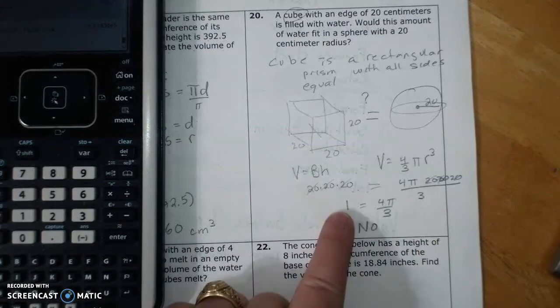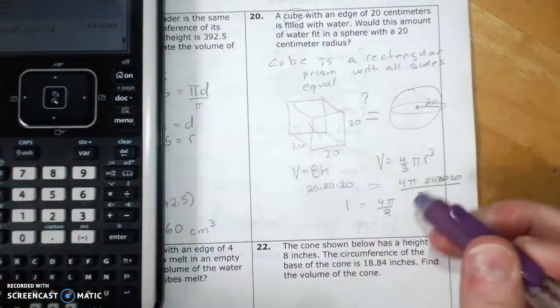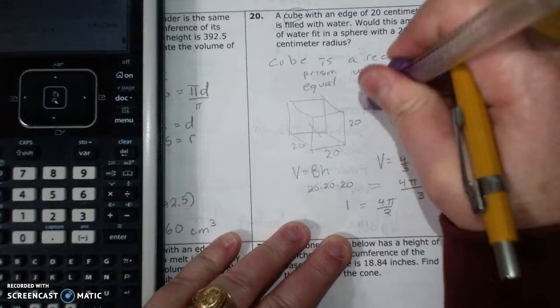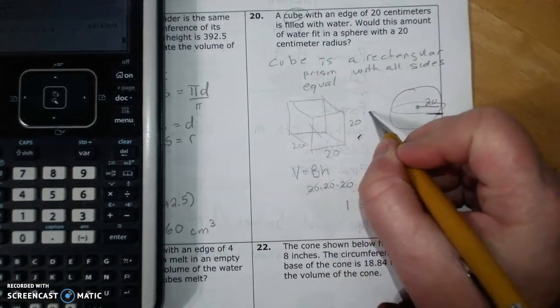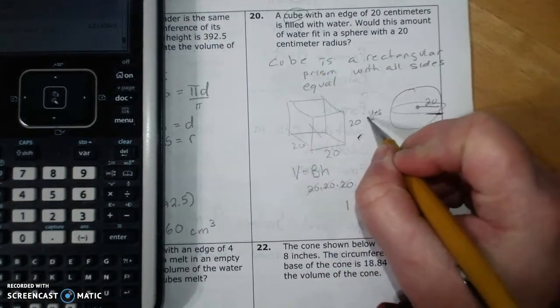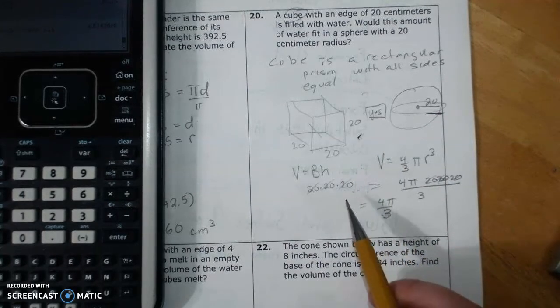Oh, would it fit? Yes, it would fit. We're not asking if it's equal. It said, would this amount of water fit in a sphere? And that would be yes. Because this is 4 pi over 3 times bigger than that.